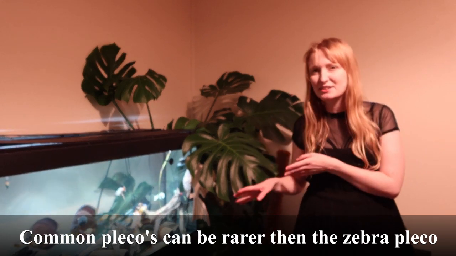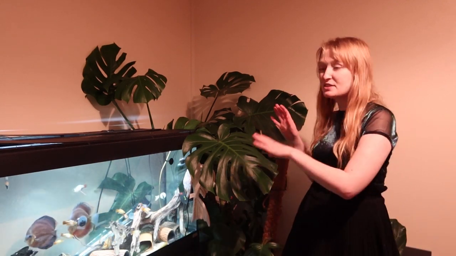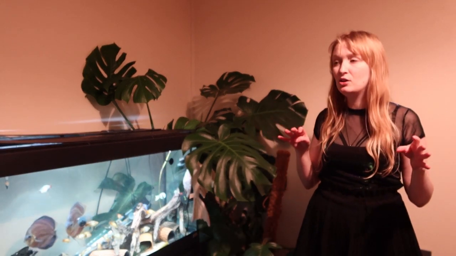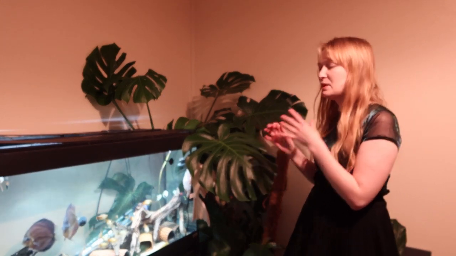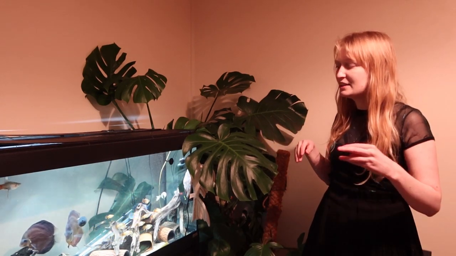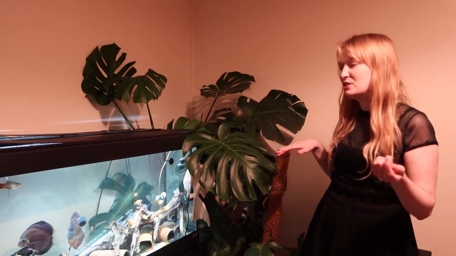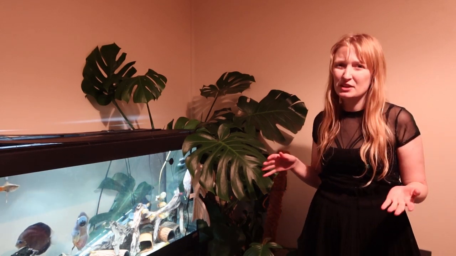Plecos have become a collector's item, and that has its own problems. And the price tag obviously being a lot of what draws certain people to them. People go on price tag and buy what they see as the most expensive, and they think, oh, that means it's rare, that means I should get it. But that's really not right at all.